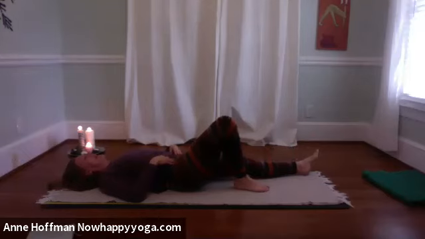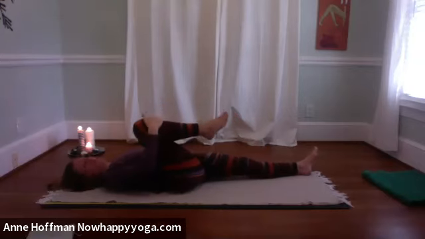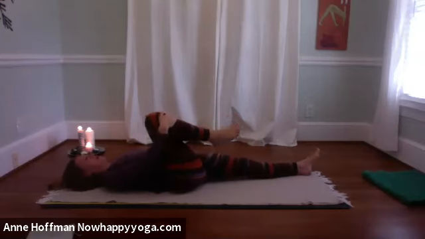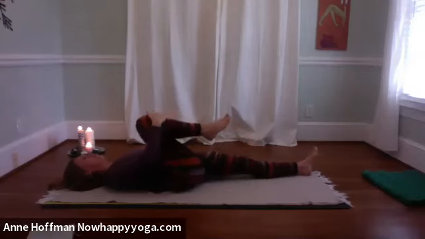Slow and steady. Remember, gentle effort, no strain, no pain. If you experience pain, you want to back off. Again, you might want to try and just take the knee in. Take the right knee and hold with your right hand. We'll inhale, we'll arch. Exhale, flatten.